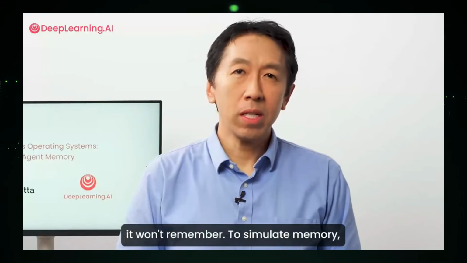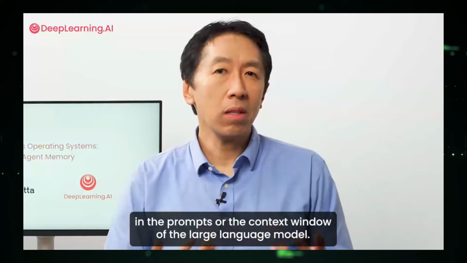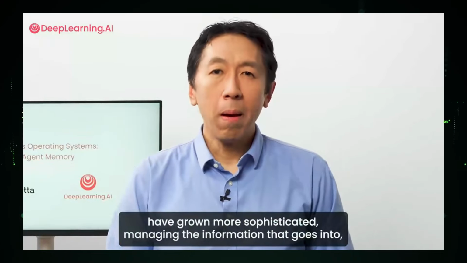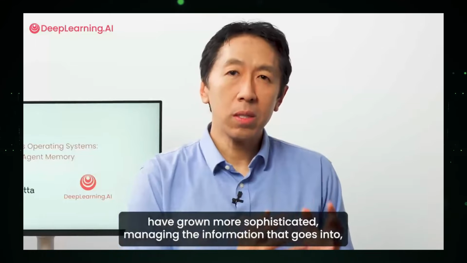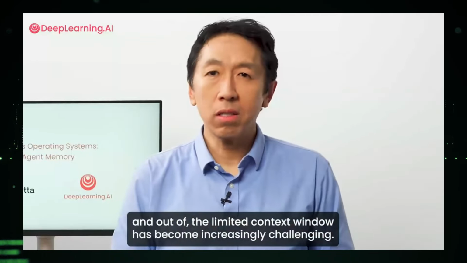To simulate memory, you have to include the conversational history in the prompt or in the context window of the large language model. As AI applications have grown more sophisticated, managing the information that goes into and out of the limited context window has become increasingly challenging.